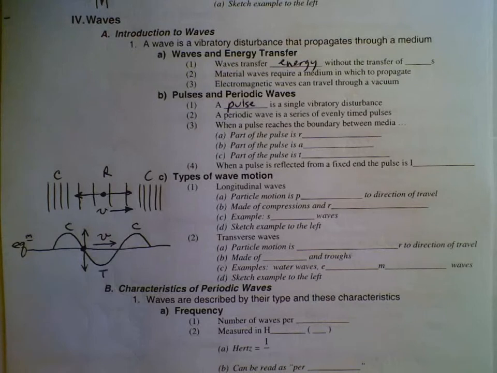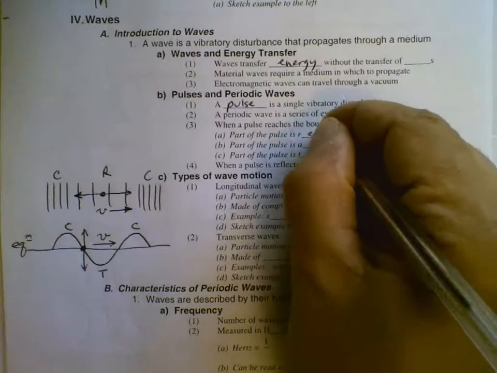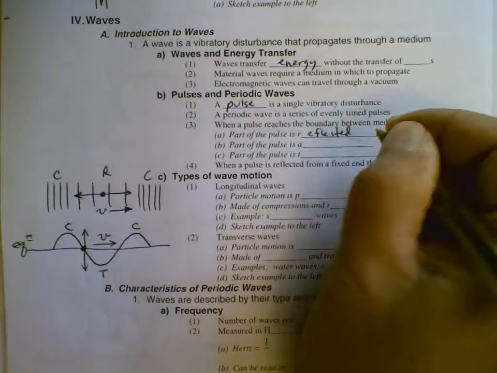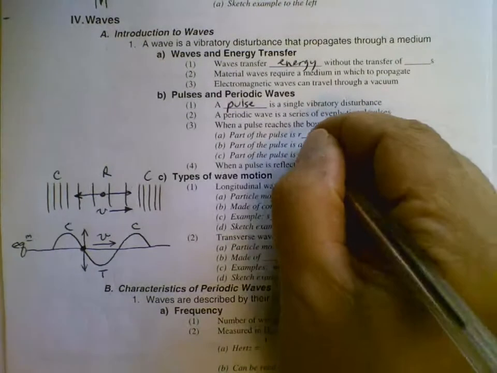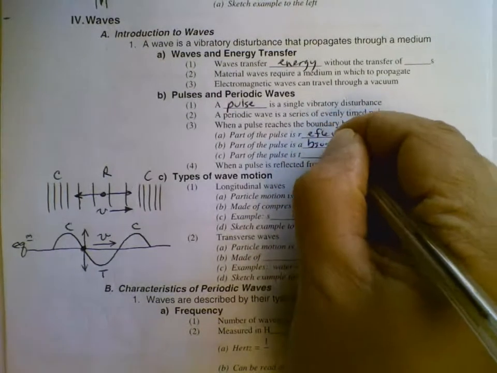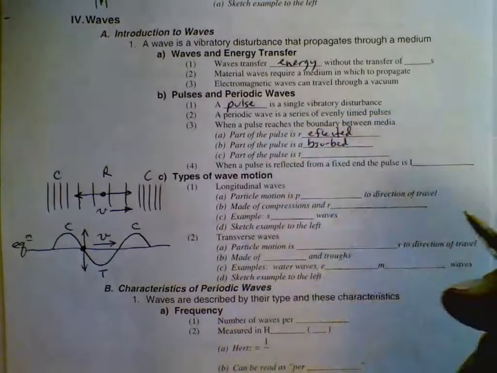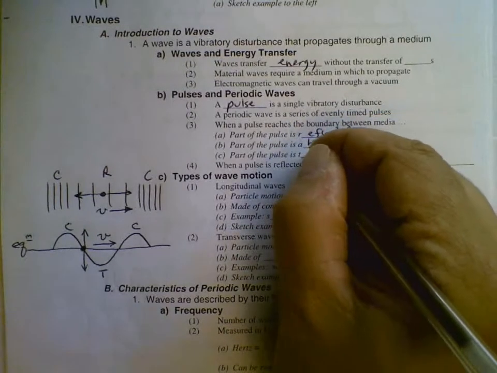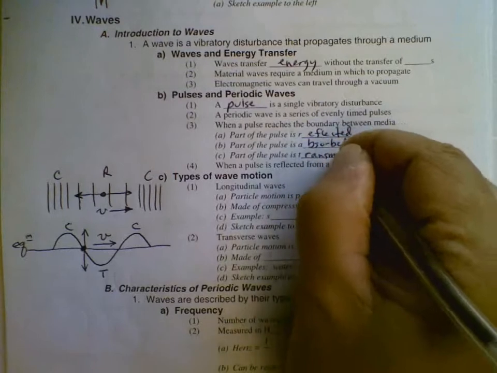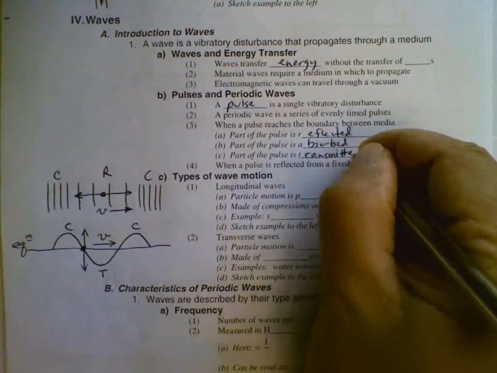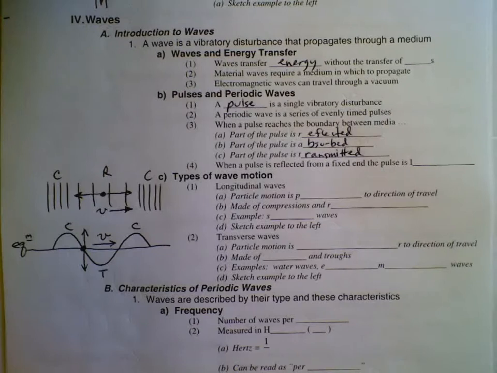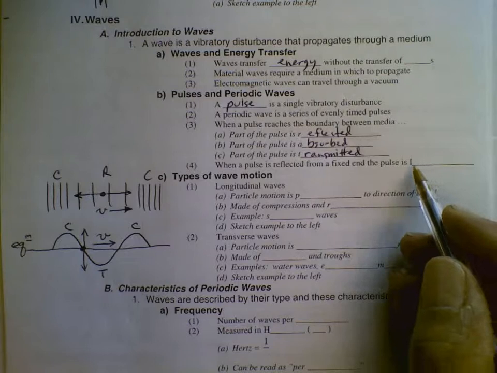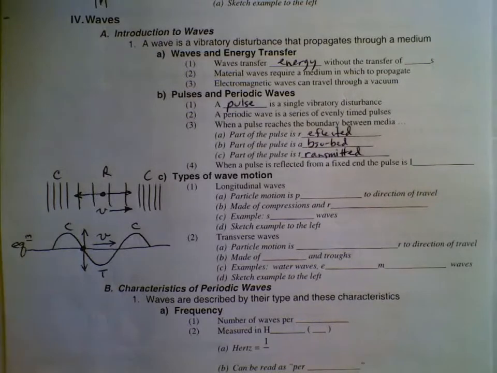And when a pulse reaches the boundary between two media, part of the pulse is reflected, part of the pulse is absorbed, and the rest of the pulse is transmitted through to the new material. When a pulse is reflected from a fixed end, the pulse is inverted. That is, it's flipped upside down when it hits a fixed end or a boundary.